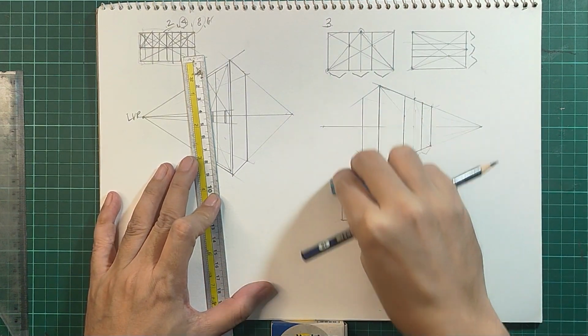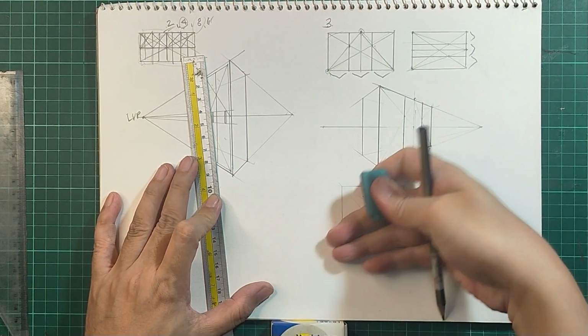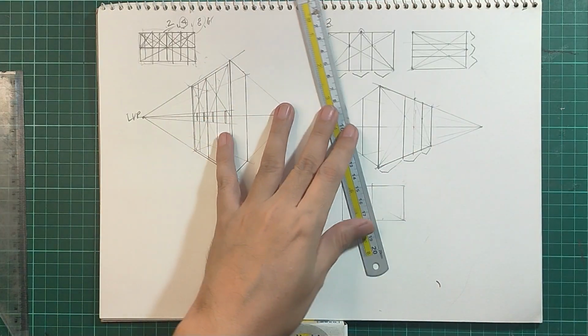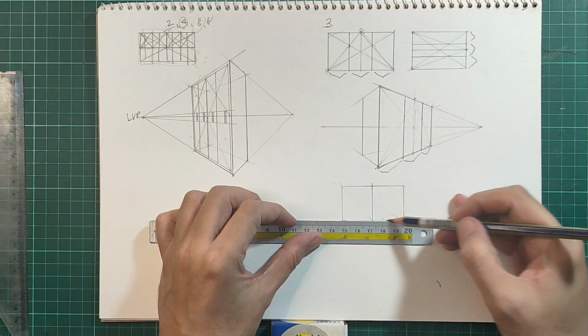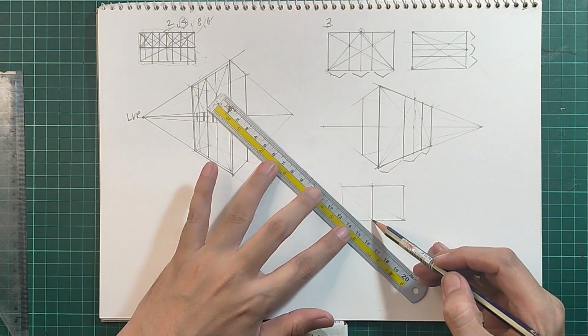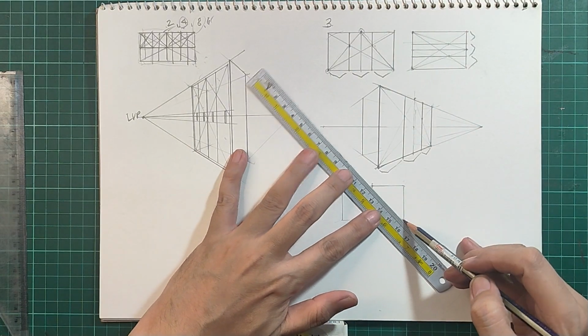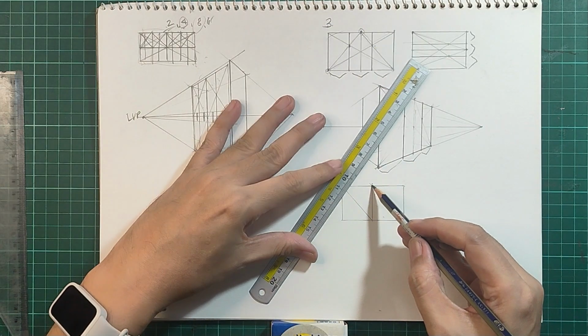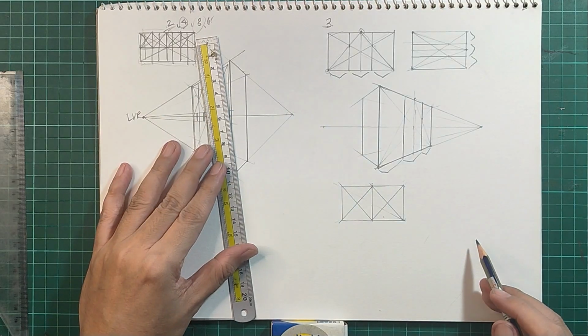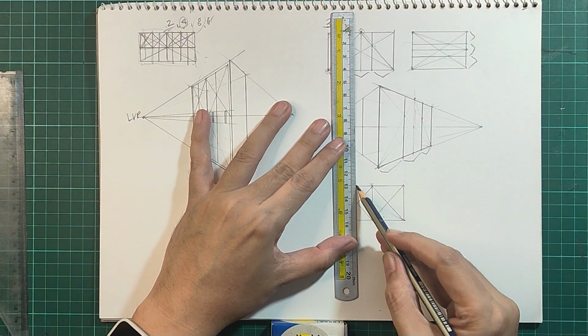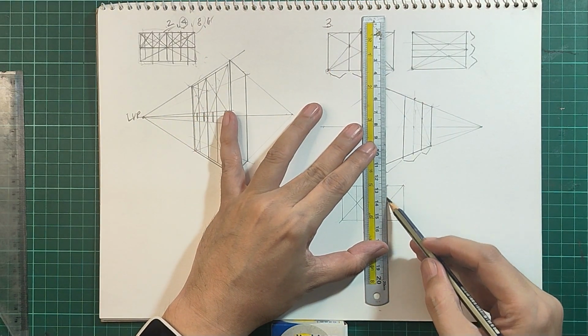So I've divided this into 2 sections, 2 equal sections. Then we're going to divide each by 3. So X that out, X. Then we'll do our vertical lines for both.